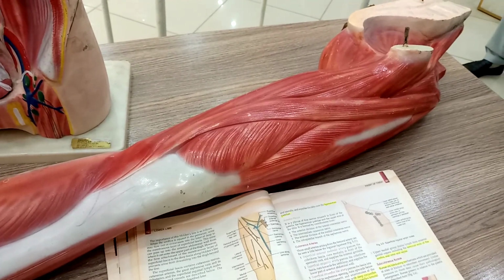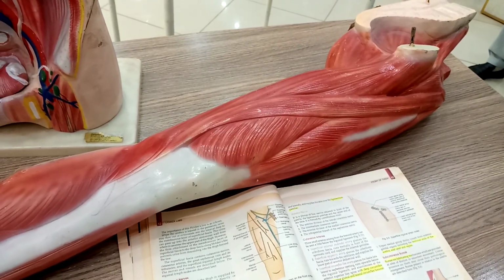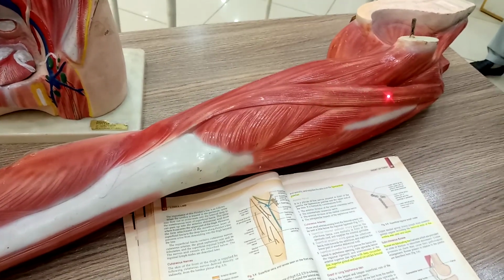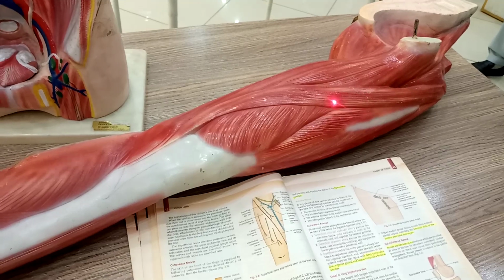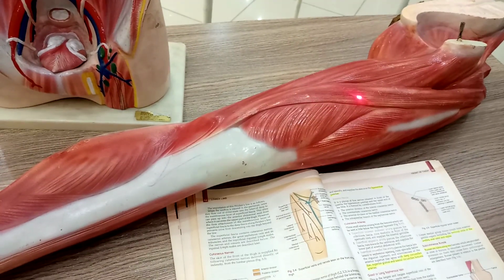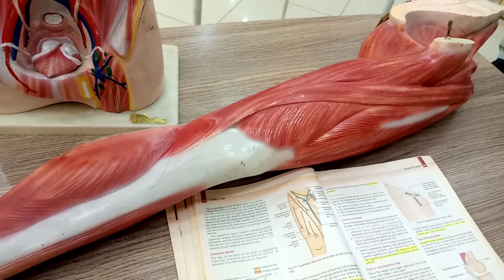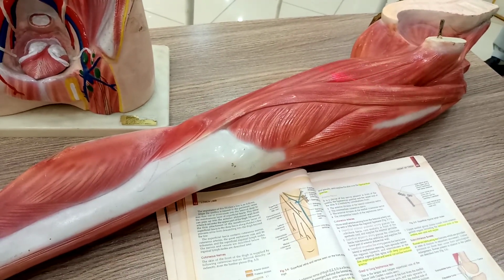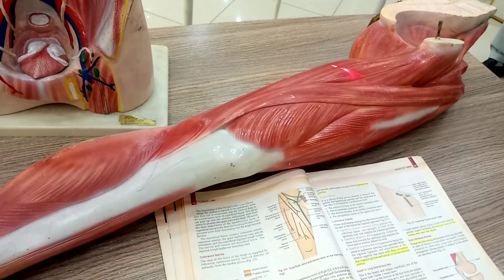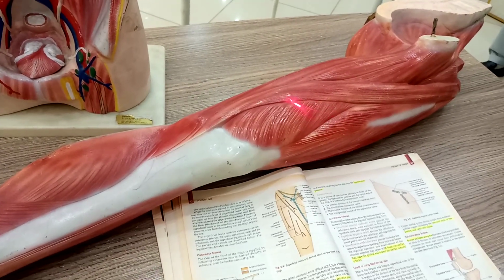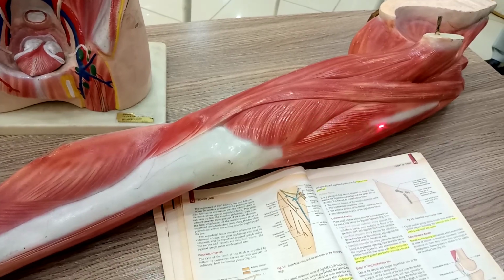this long muscle is the sartorius muscle. The femoral branch of the genitofemoral nerve is anterior to it on this side, while the medial cutaneous nerve of the thigh supplies this side.